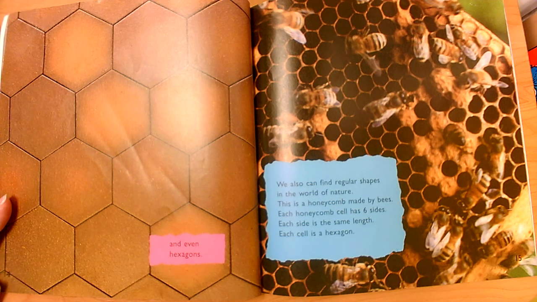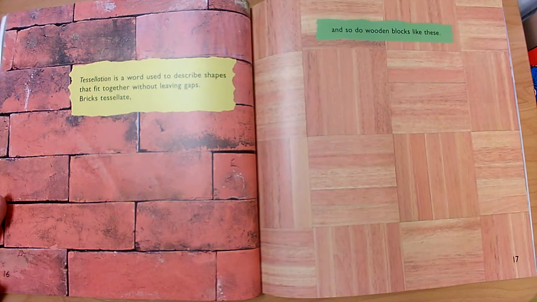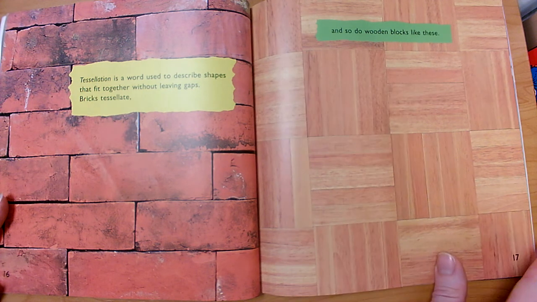We can also find regular shapes in the world of nature. This is a honeycomb made by bees. Each honeycomb cell has 6 sides. Each side is the same length. Each cell is a hexagon. Tessellation is a word used to describe shapes that fit together without leaving any gaps. Bricks tessellate, and so do wooden blocks like these.